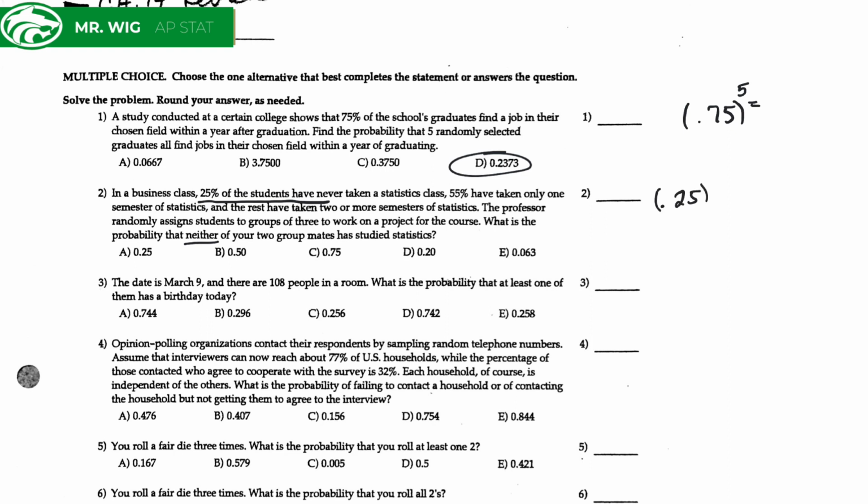So it is very similar to number 1. 0.25 squared is 0.0625. If I round that to 3 places, we end up getting answer choice E. So 1 and 2 definitely tended to be very similar in their problem type. It was an and question, and they were independent.